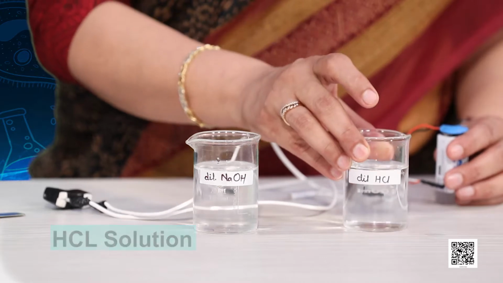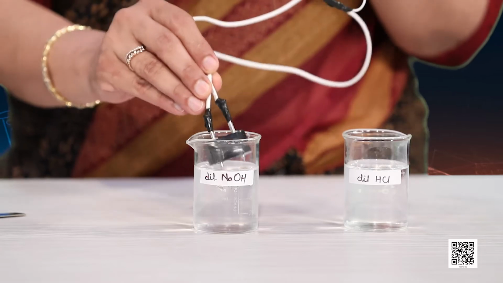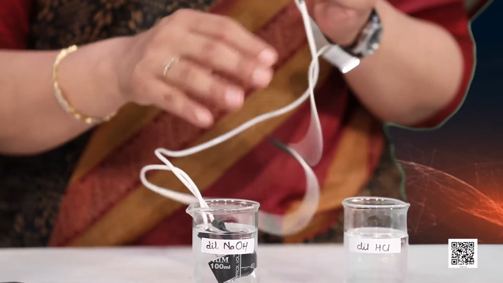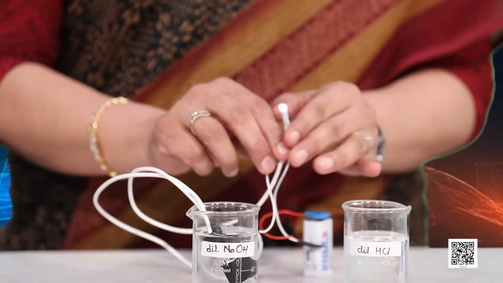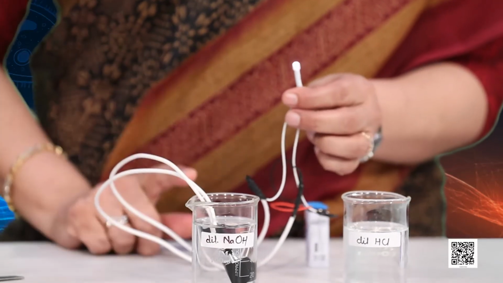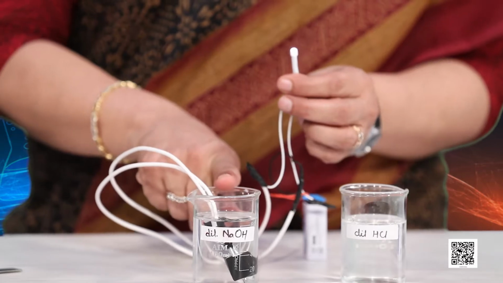Let us see what happens when I put this system in a dilute NaOH solution and then in a dilute HCl solution. What kind of results do I get? Let us have a look. Wow, the LED has started glowing. This means that the dilute NaOH solution conducts electricity. Why would it conduct electricity? Can you tell me? Obviously, because the circuit is getting completed.